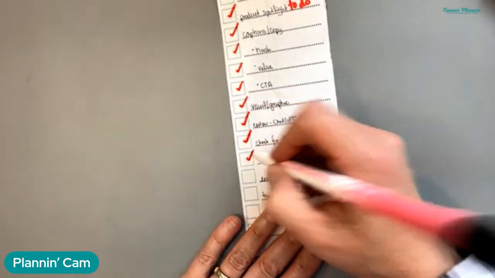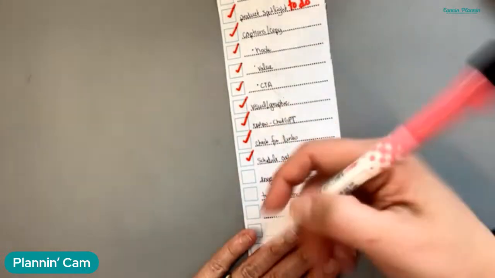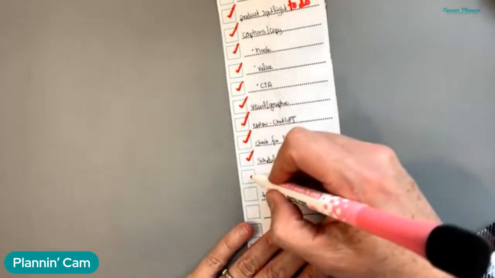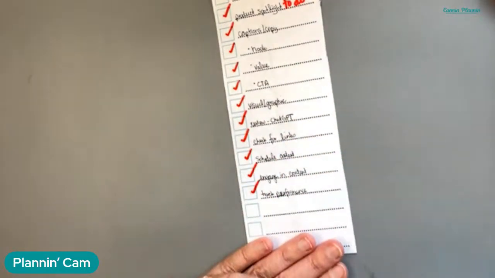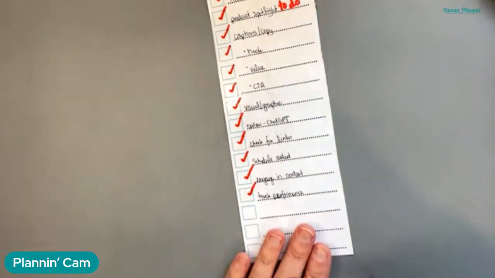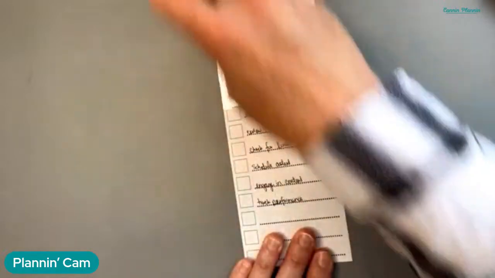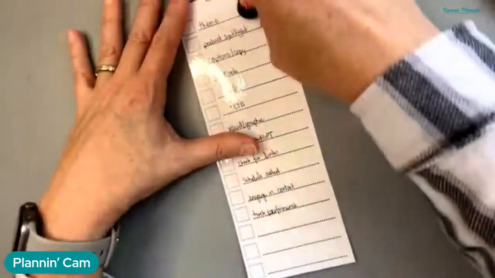And I have all of that content scheduled. And then the next day, I'm going to go in and I'm going to engage in my content. And then in the next week, I'm going to go ahead and track performance. Then you get to the end of the week, and you're just going to take your dry erase marker and you're going to erase it.